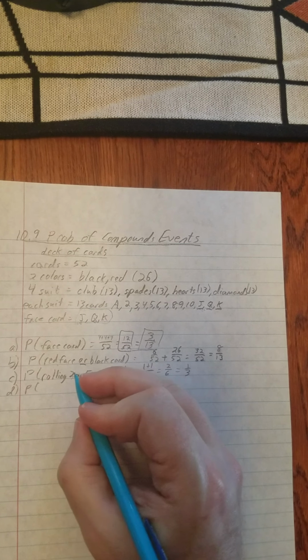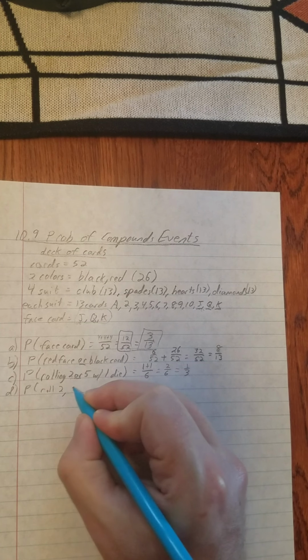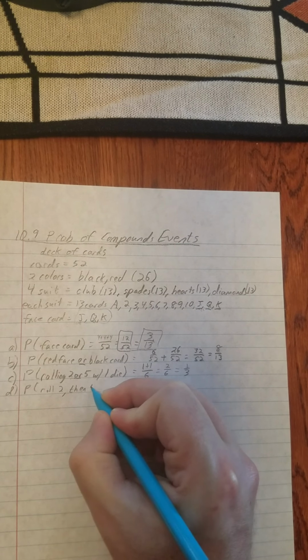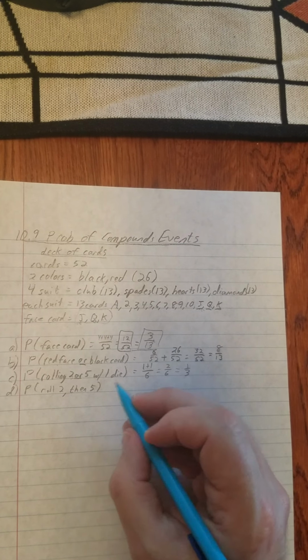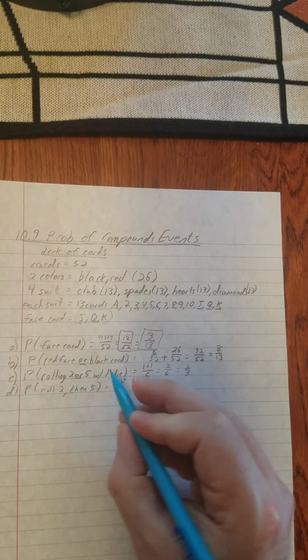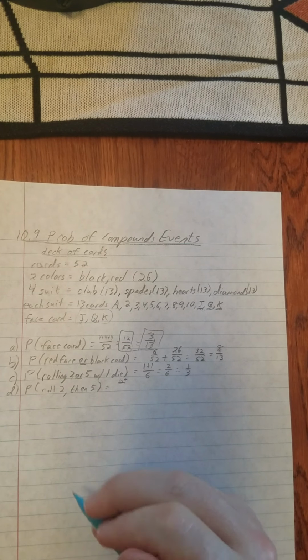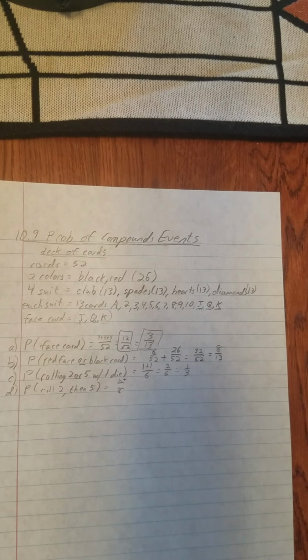Now we're going to change the problem slightly. What's the probability of rolling a 2, then a 5? So order does matter here. So again, we have 2 events occurring. So the first event, what's the chance of getting a 2? Well, again, there's 6 possibilities, and of those 6, we have 1 chance to get a 2.